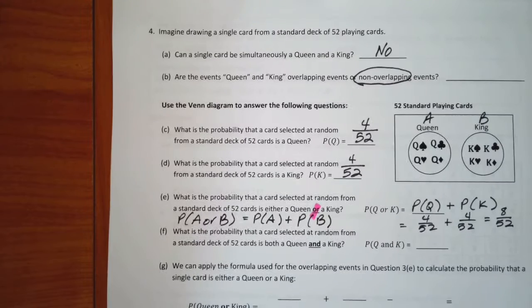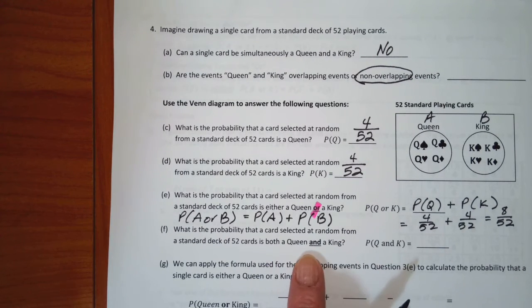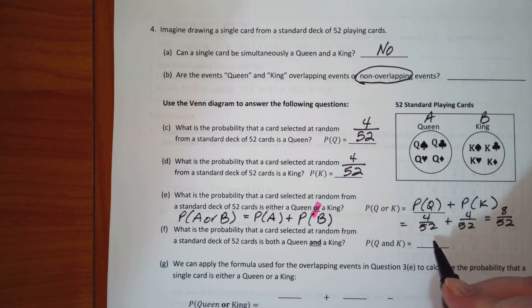You just add those numerators. The probability of a queen and a king is 0. So that's going to be 0 out of 52.